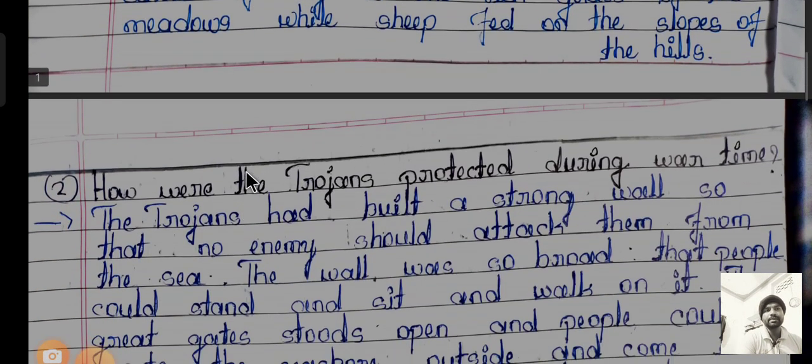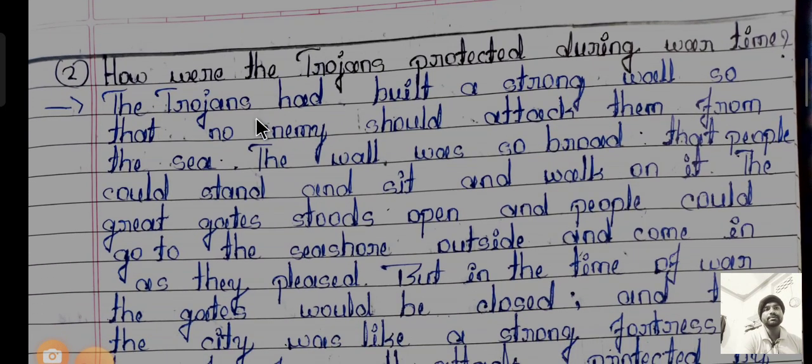We will continue. The second one is, how were the Trojans protected during the war time? The Trojans had built a strong wall so that no enemy should attack them from the sea. The wall was so broad that people could stand and sit and walk on it. The great gates stood open and people could go to the seashore outside and come in as they pleased.